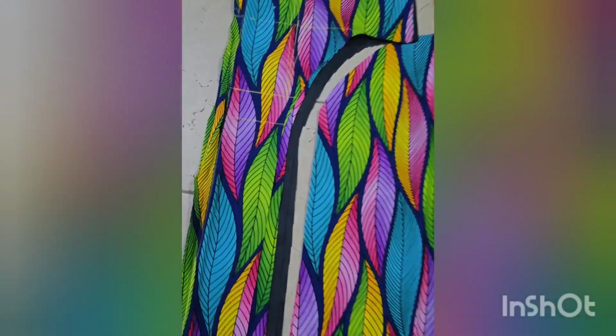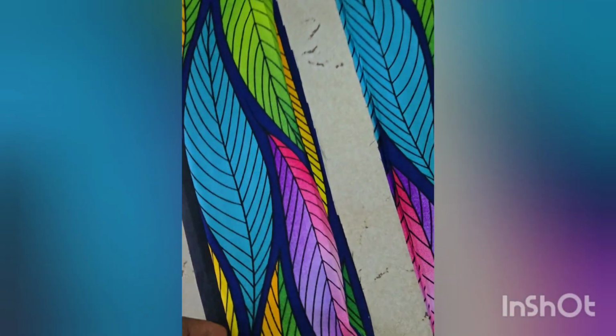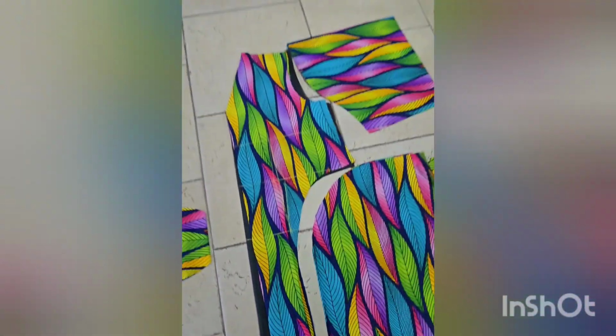In my next video, I'll be doing the sewing process. I don't want this to be too long. See the lining on the center piece.